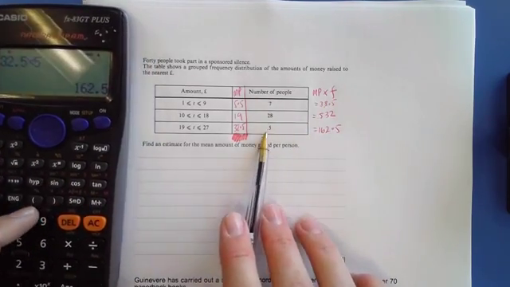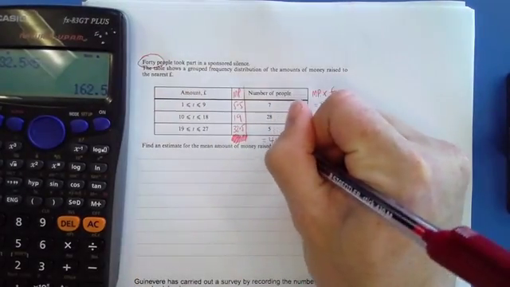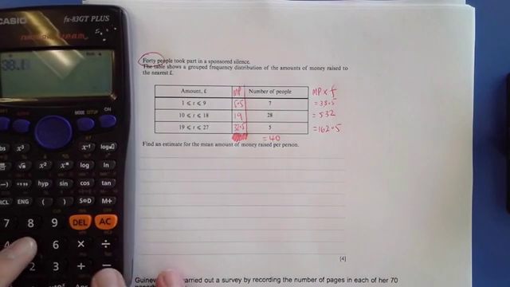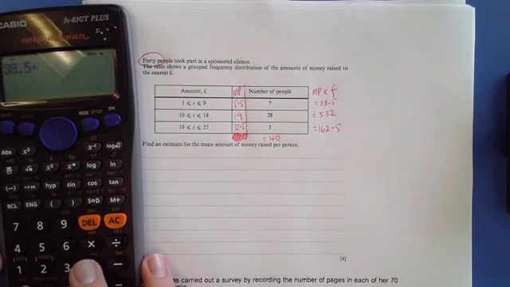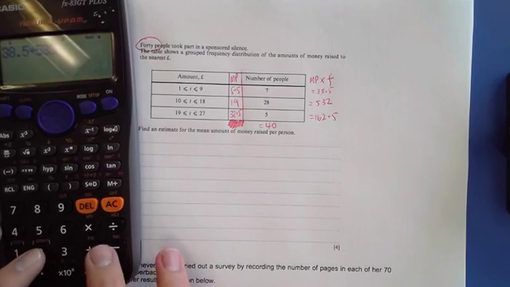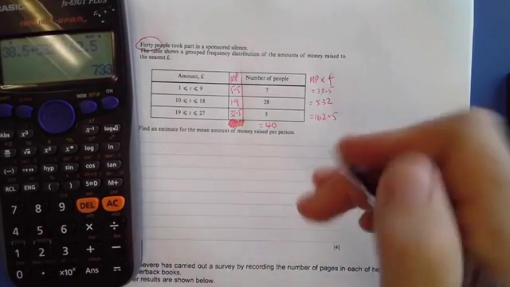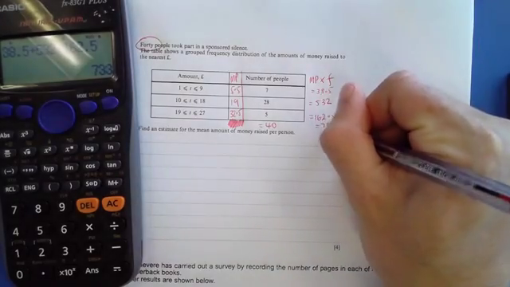So I need to work out how many people are there. It may even tell me, look, it says 40 there. So I can add that up to 40. And then I need to add those numbers up as well. So 38.5 plus 532 plus 162.5. That comes to 733.